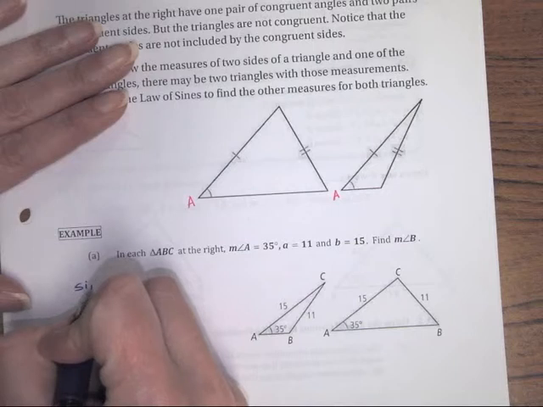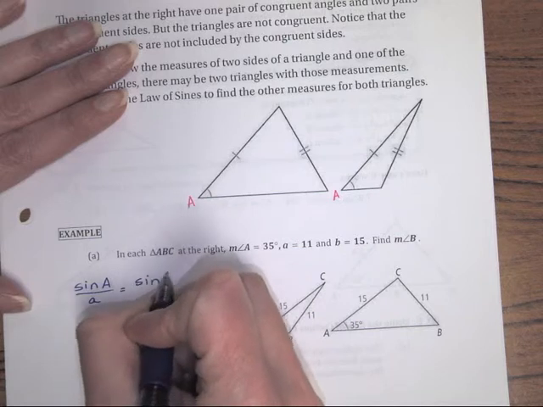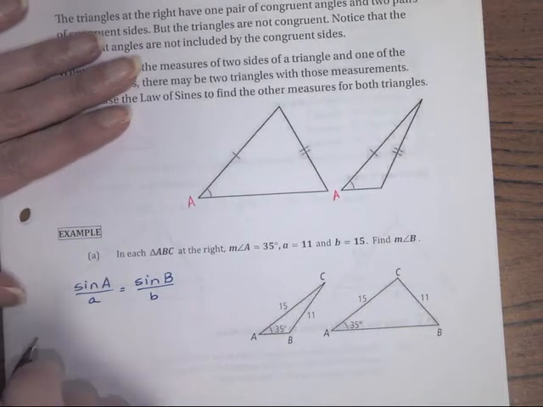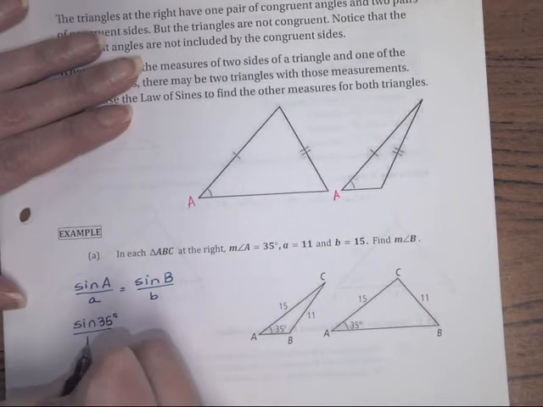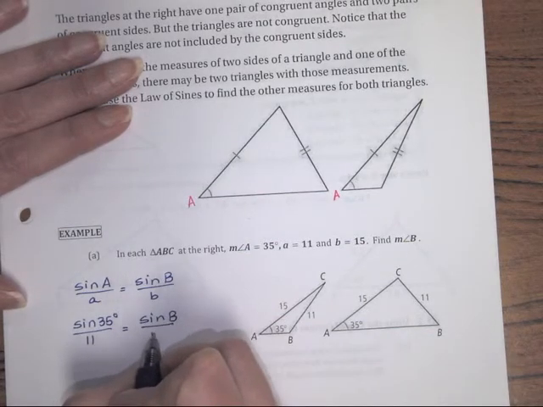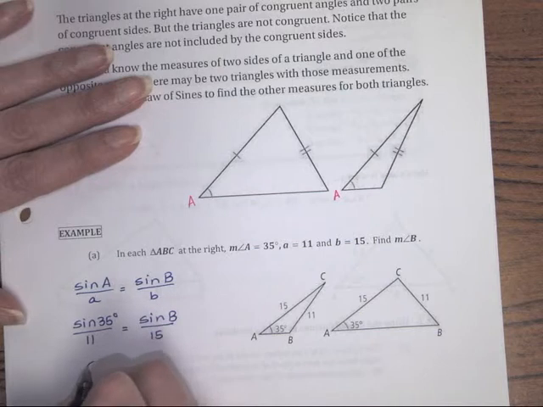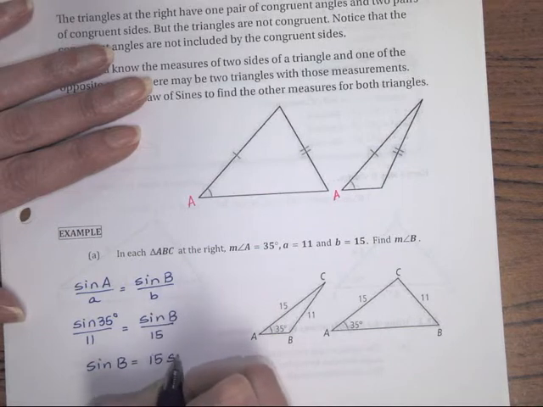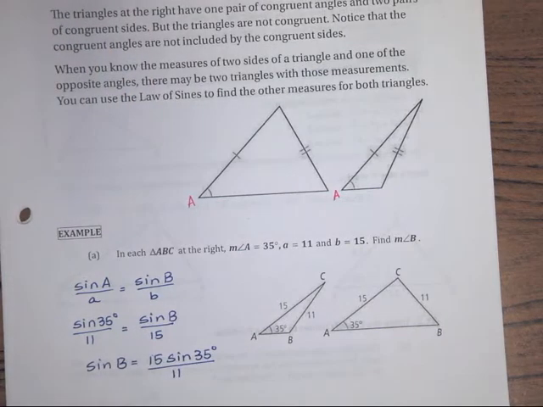We're going to use sine A over A equals sine B over B. And let's plug everything in. So this is sine 35 over 11 equals sine B over 15. And if you multiply both sides by 15, would you agree that you get sine B equals 15 sine 35 over 11? Can we agree to that?